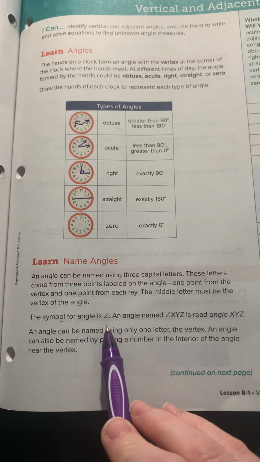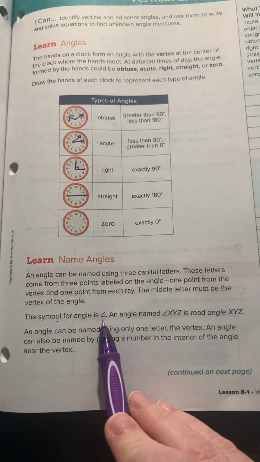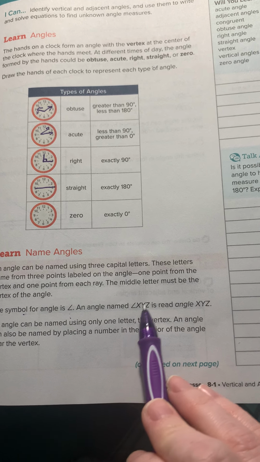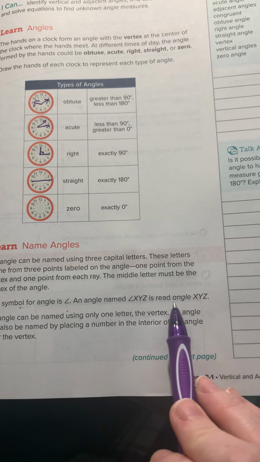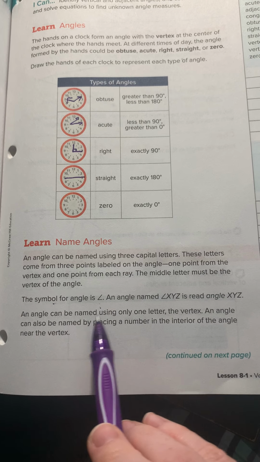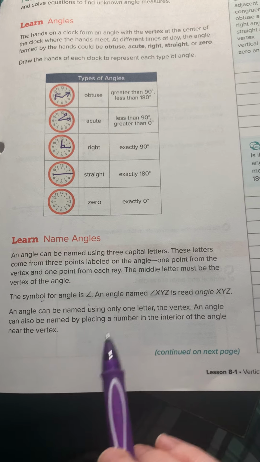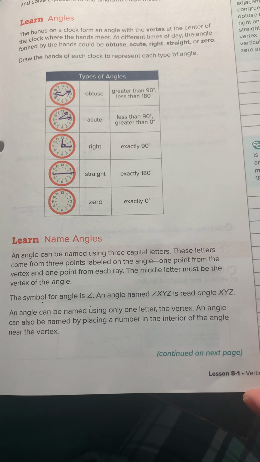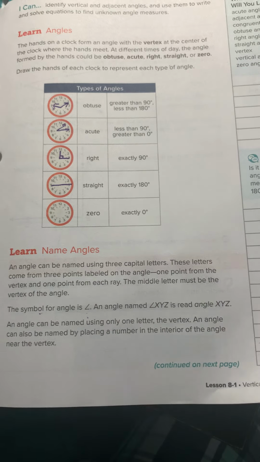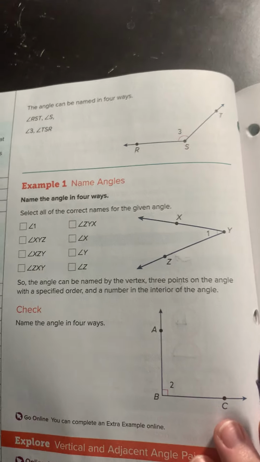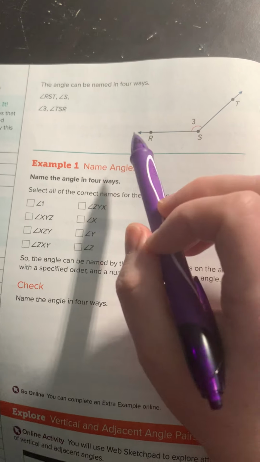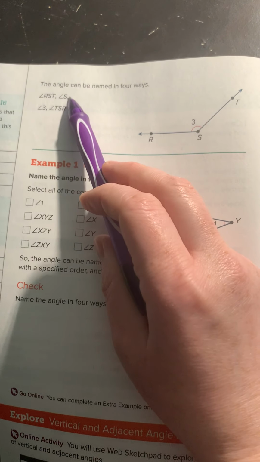The symbol for an angle is a little angle. An angle named this is read as angle XYZ. An angle can be named in a number of ways, using one letter, which is the vertex, placing the number in the middle and using that. And here is what that looks like. This angle here can be named angle S because S is in the middle.